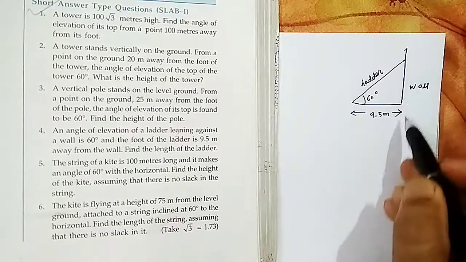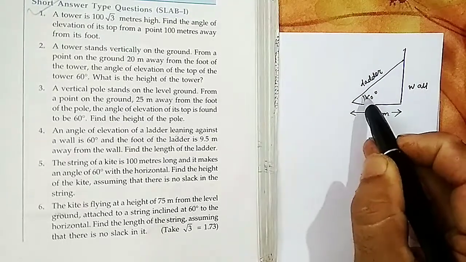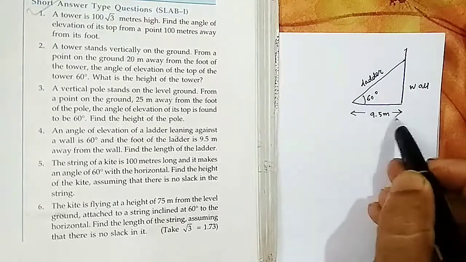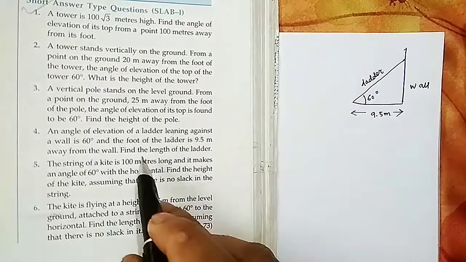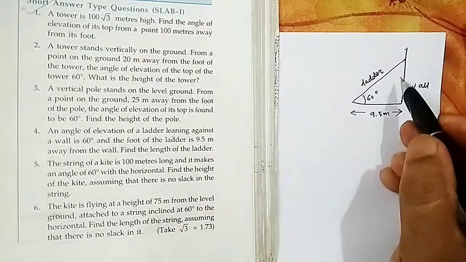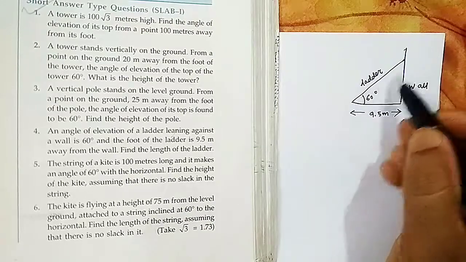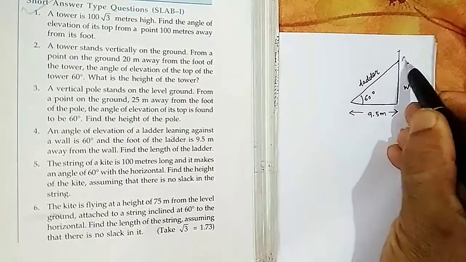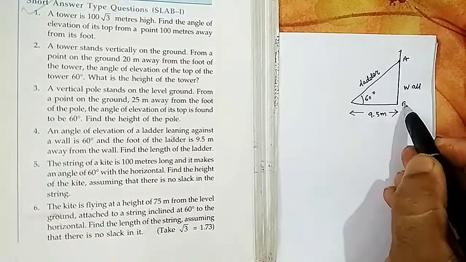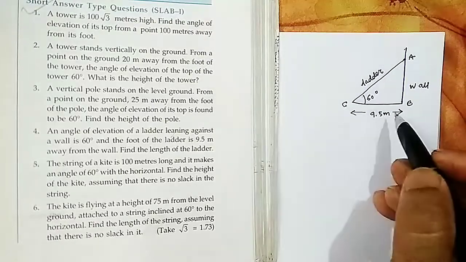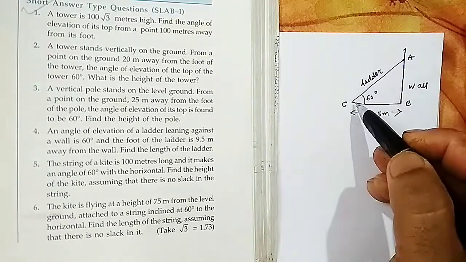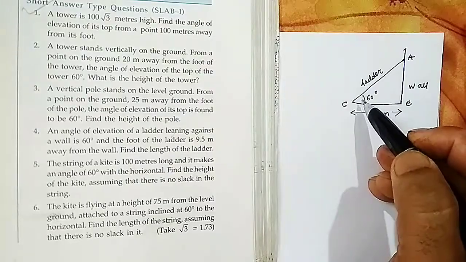Clear? We have to find the length of the ladder. Let me name the points: suppose this point is A, this point is B, and this point is C. That means we have to find AC, which is the length of the ladder.